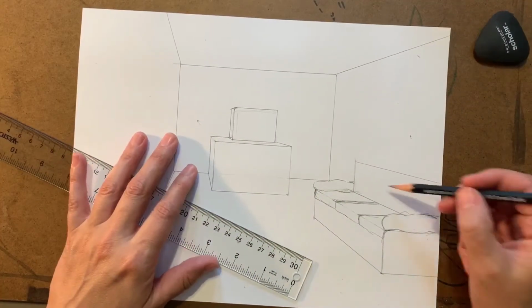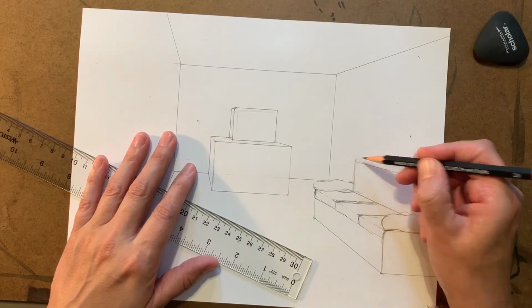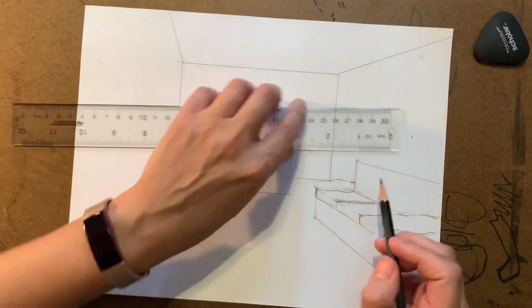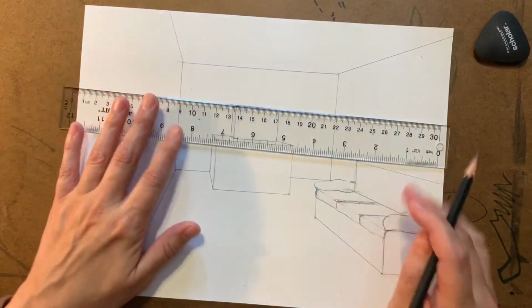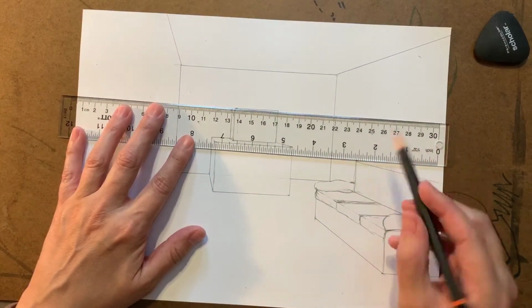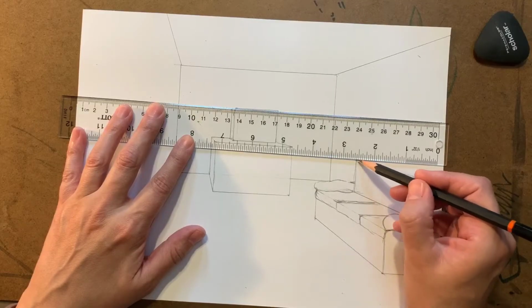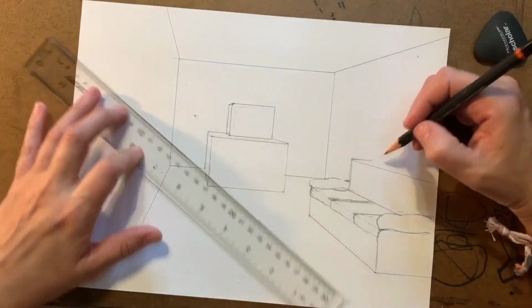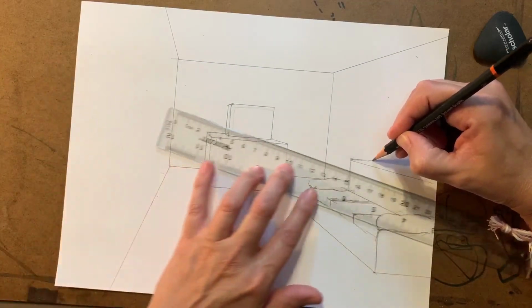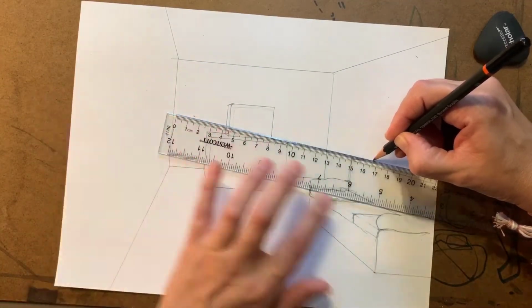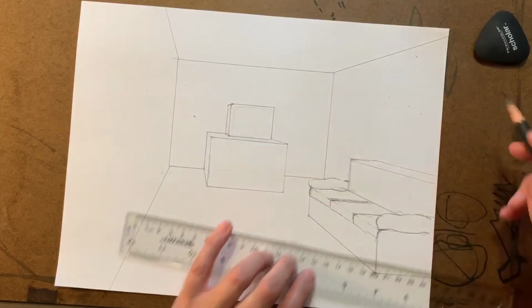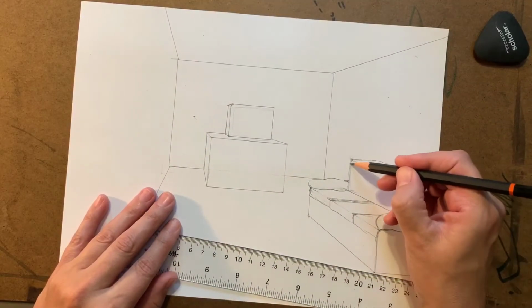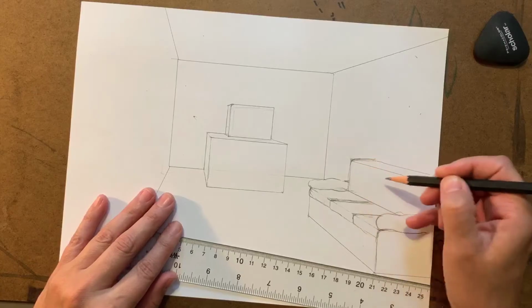All right, and we can make the top of it a little bit more curved too. So there would be a horizontal line up here for the top of the couch. And then wherever the depth of that stopped, we're going to line that up to the vanishing point. So now we can make this look a little bit curved also.